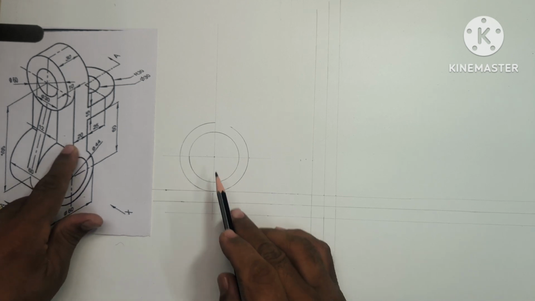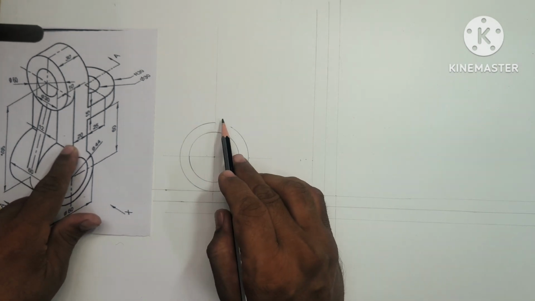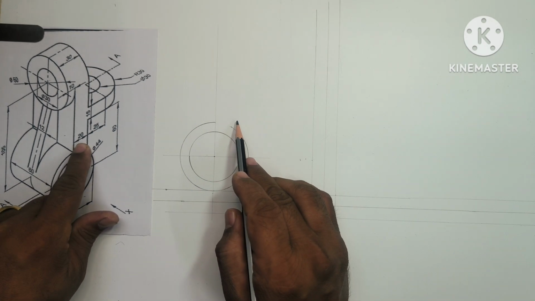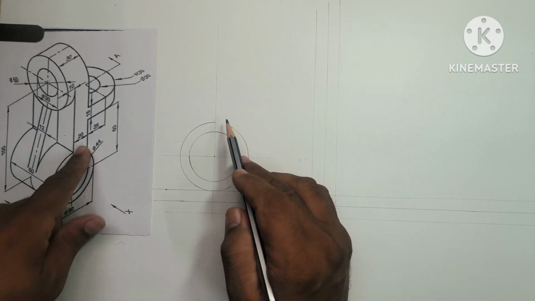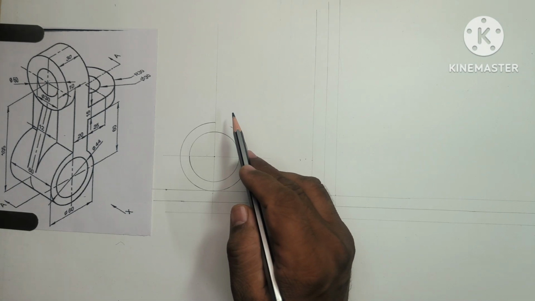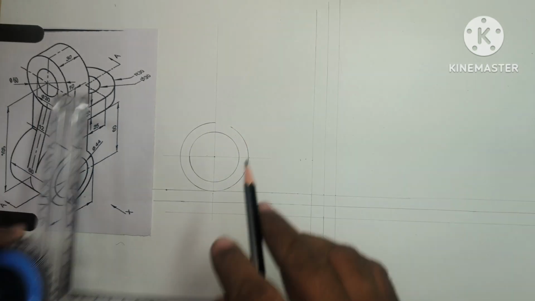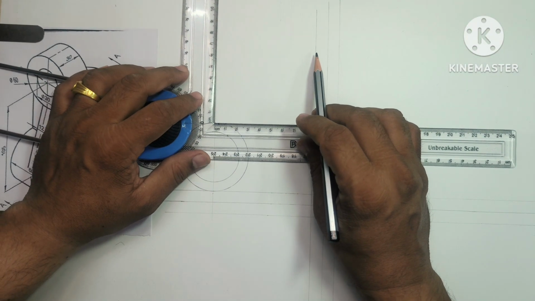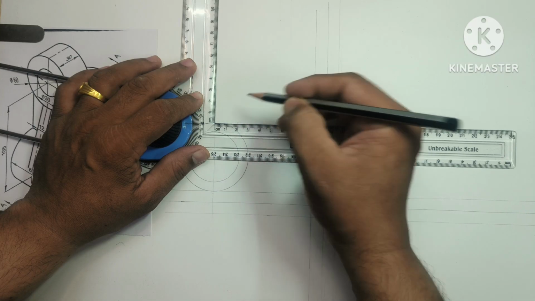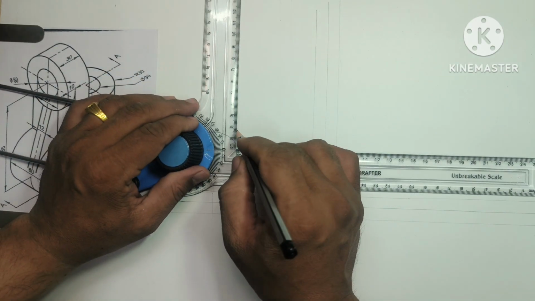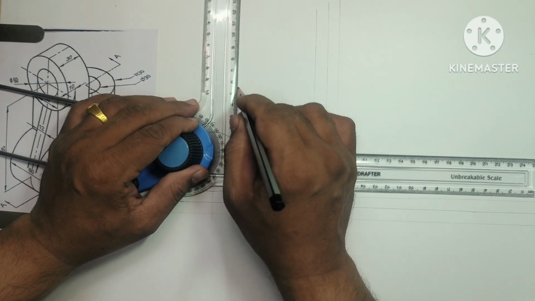Then from this point towards right side, the distance is how much? It is 20. Hence I will mark the distance 20. From this point the distance is 20. I will mark the line, faint line.